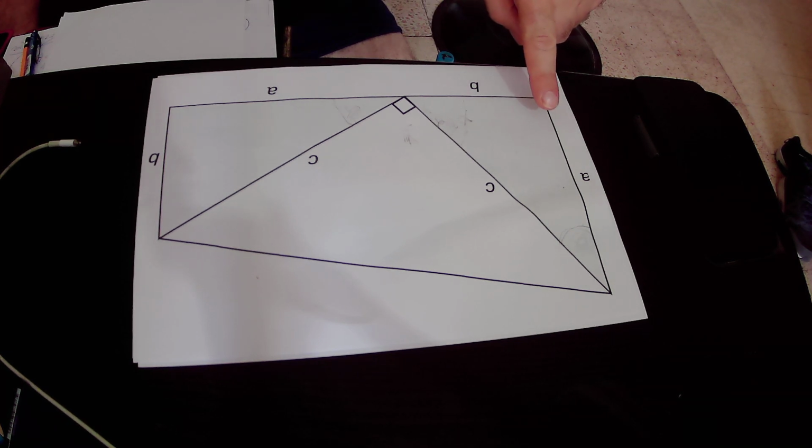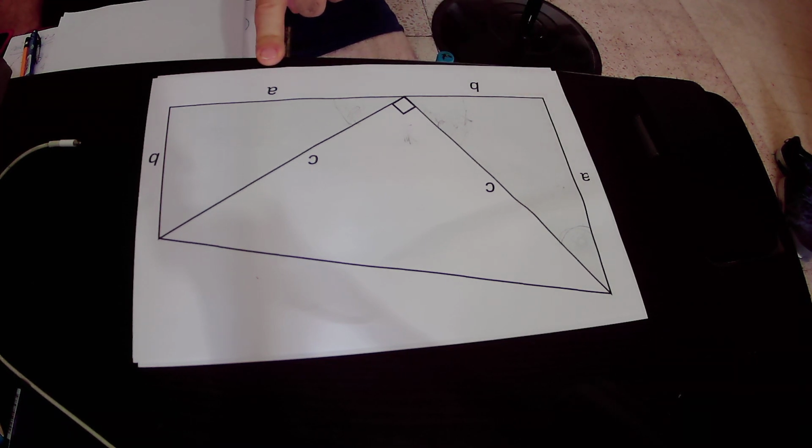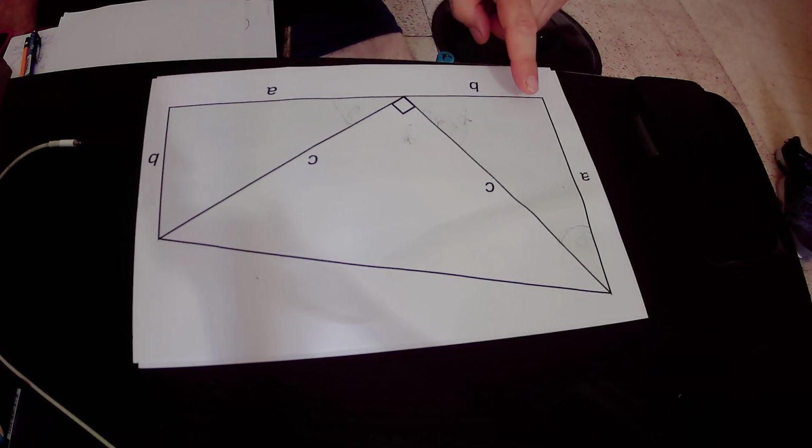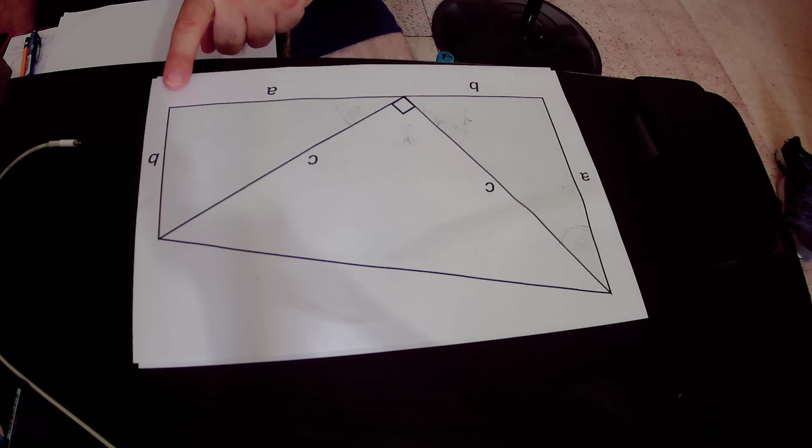Side A in the right triangle equals side A in the left triangle, and side B in the right triangle equals side B in the left triangle. And also the angle between side A and side B is equal to 90 degrees in the right triangle, and it is the same in the left triangle.